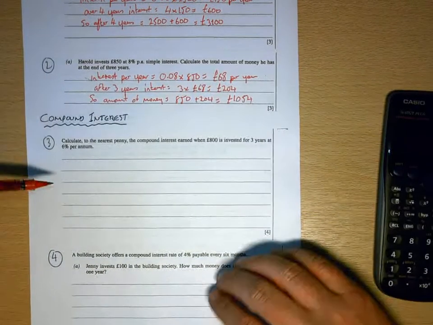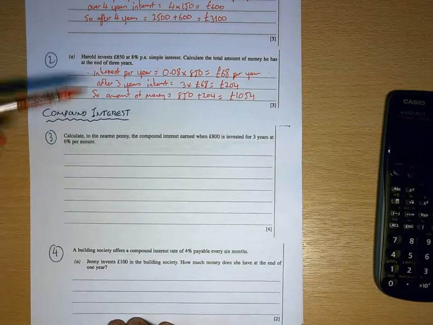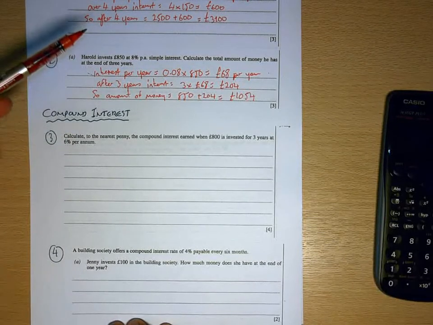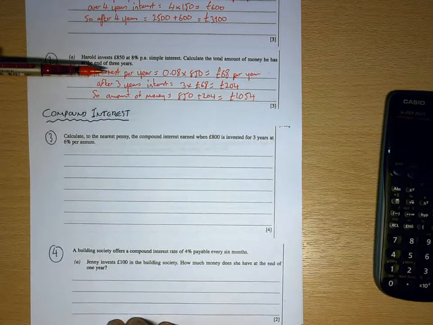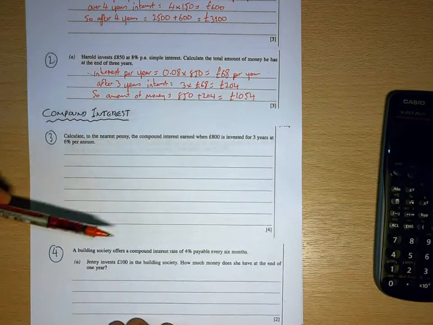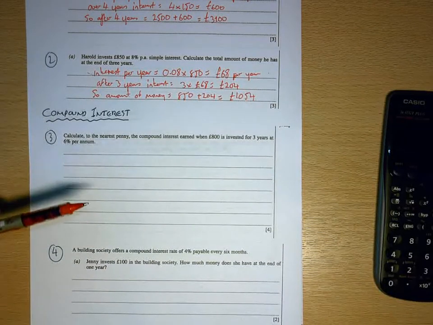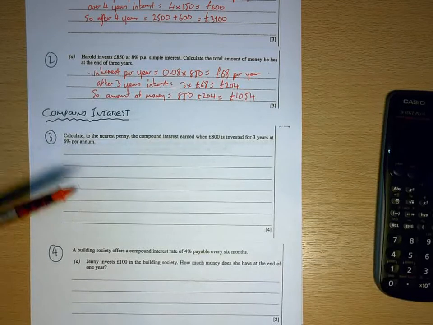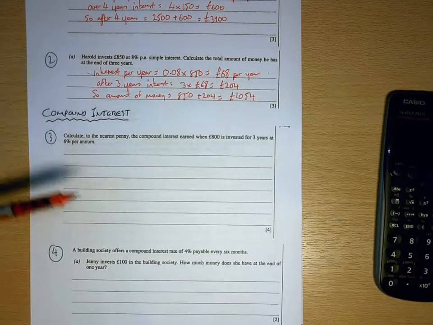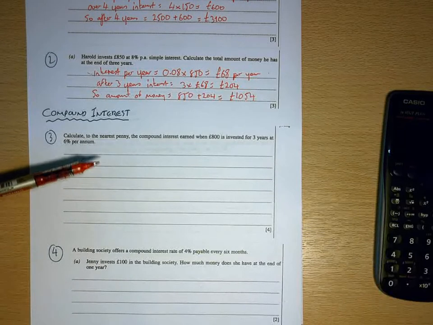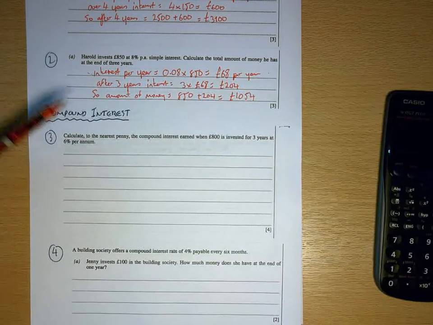Now compound interest is paid in a different way, and it's really important that you're reading the question and recognizing when this method that we've just looked at is applied or when the compound interest is applied. I think a big clue will be where these questions appear on an exam paper. If they're in the first half of the paper, it's likely to be simple interest. If it's in the second half of the paper, it's more likely to be a compound interest question. So let's look at how this is different.